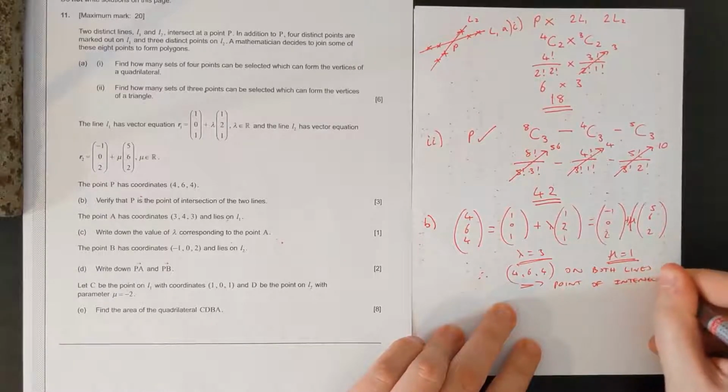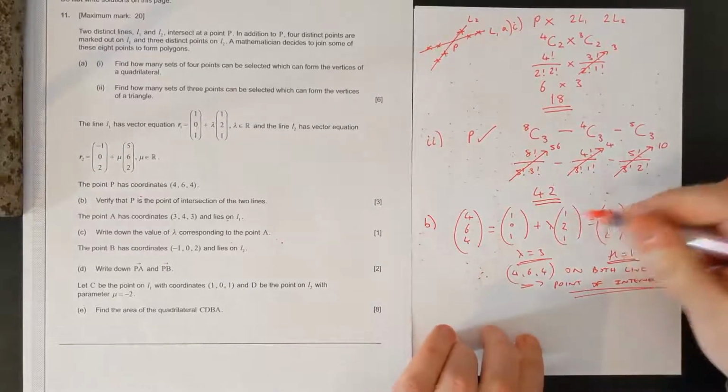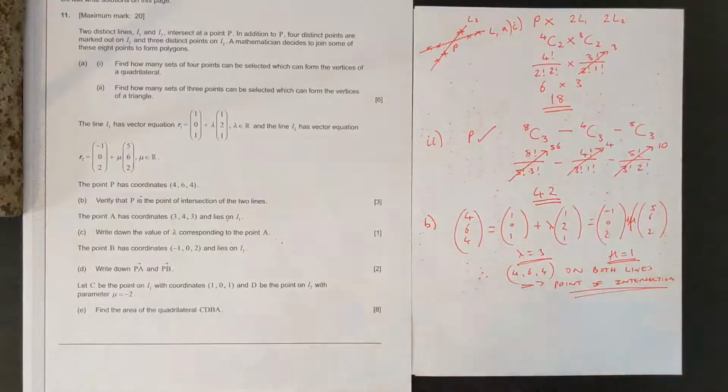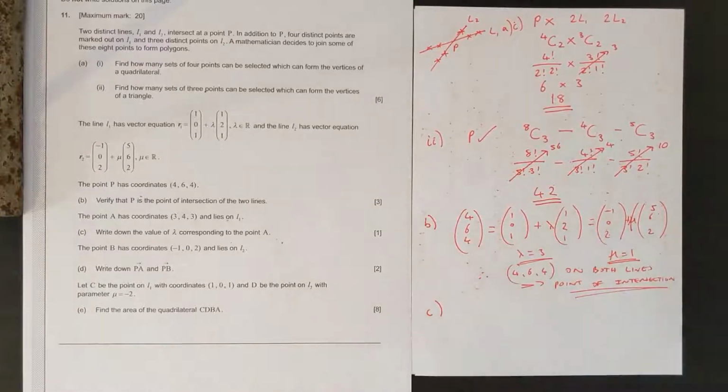There you go, and that is enough for a verify. If it were show that, then I would have to solve these two pairs of equations, but I don't need to do that here. Then I'm told point A has those coordinates and lies on L1. I'm asked to write down the value of lambda corresponding to point A. Write down just means I can give the final answer, and that's what I will do.